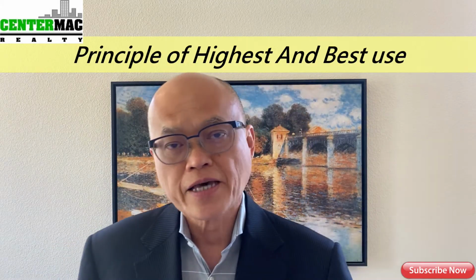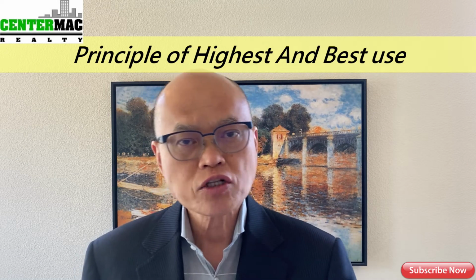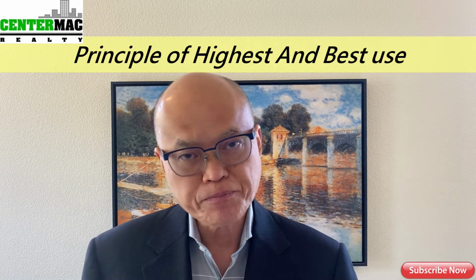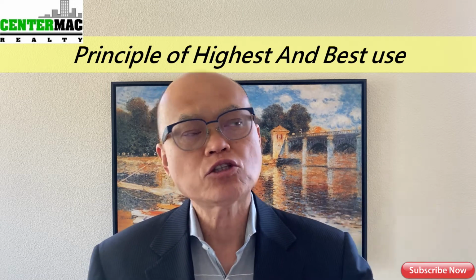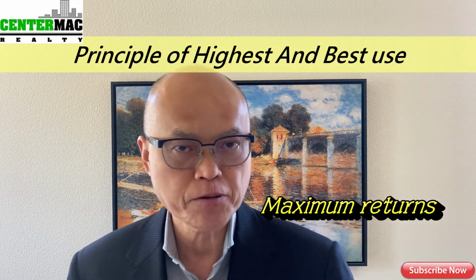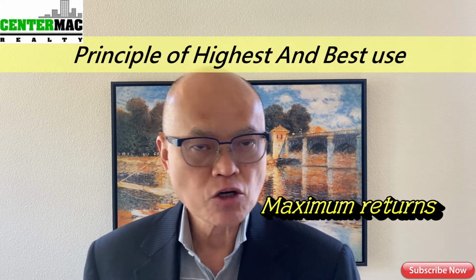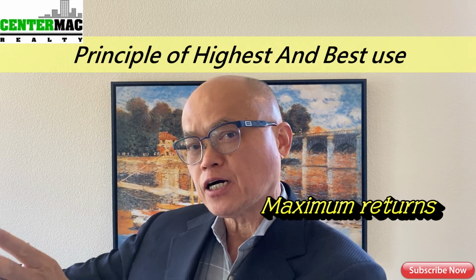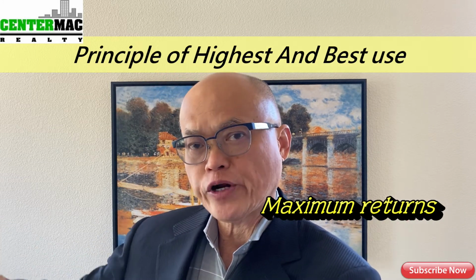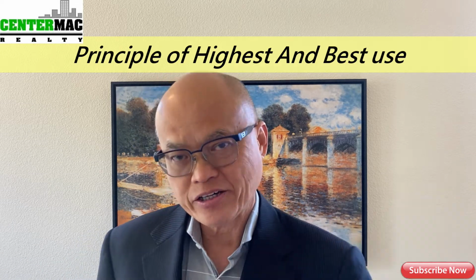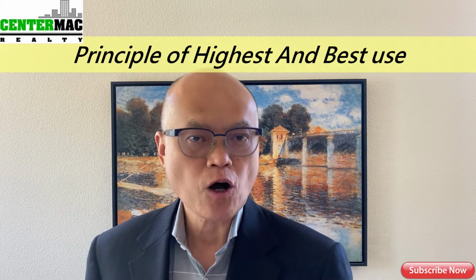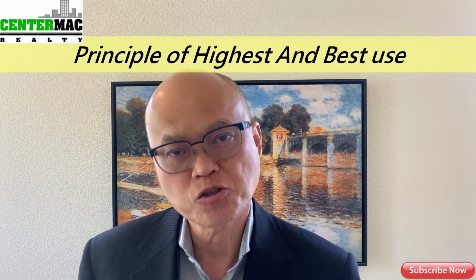Principle of highest and best use. Now this talks about net return. If a property is more suitable or is likely to bring you a higher net return by being a residential property, you don't want to build a commercial property on a lot where residential property will bring in higher net return. And that's what we call principle of highest and best use.